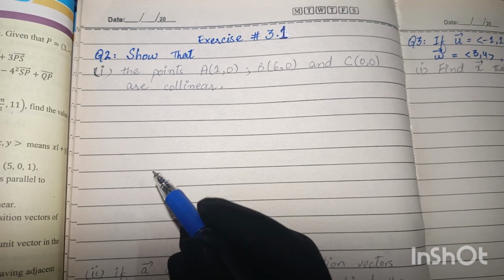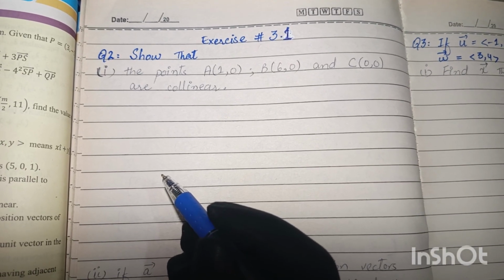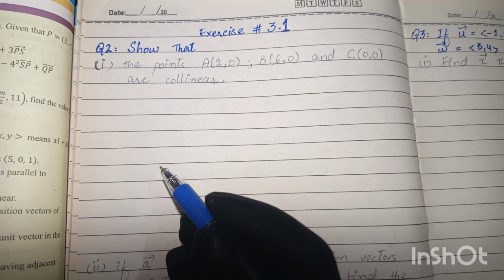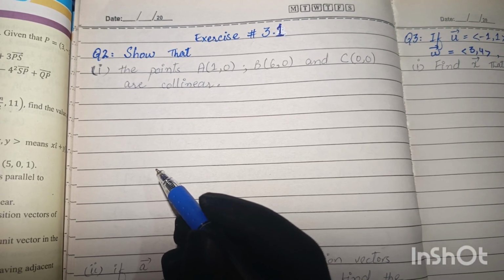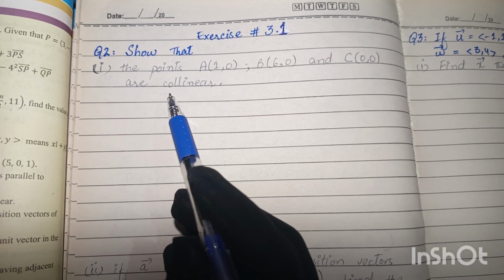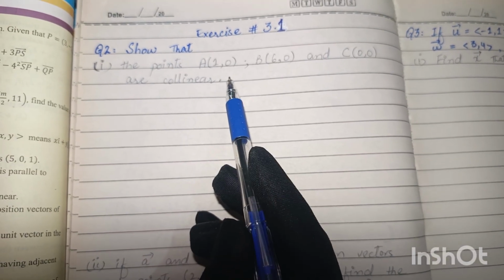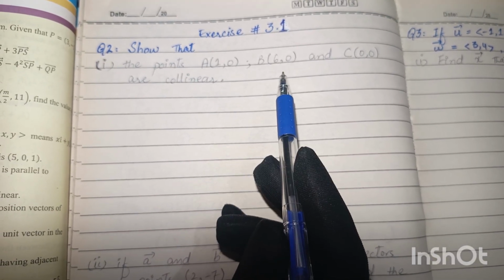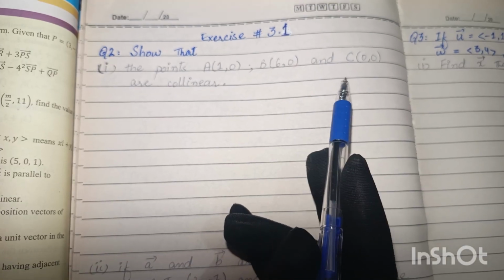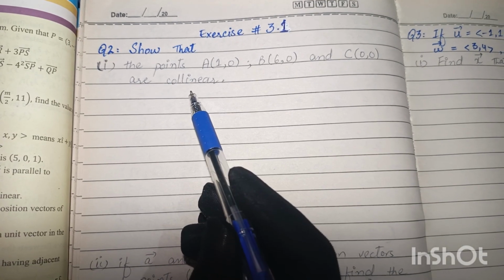Today we will solve question number 2 and 3 of exercise 3.1. So let's start our first part. Question number 2 has two parts. The first part is: show that the points A(1,0), B(6,0) and C(0,0) are collinear.